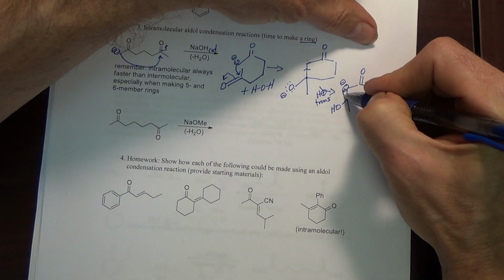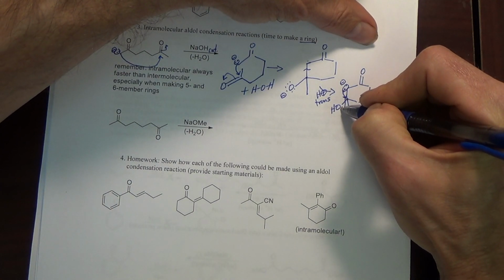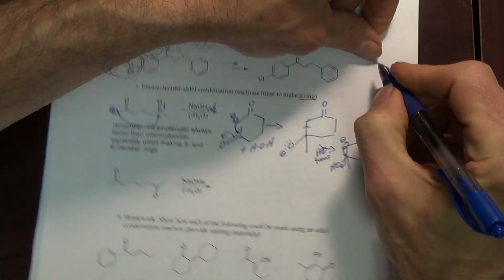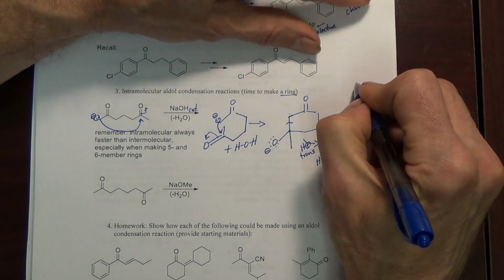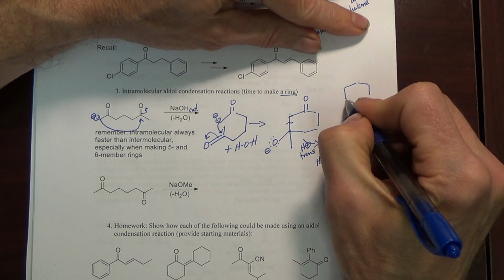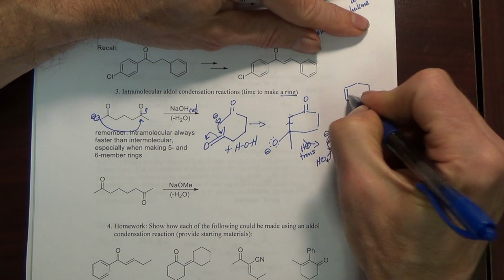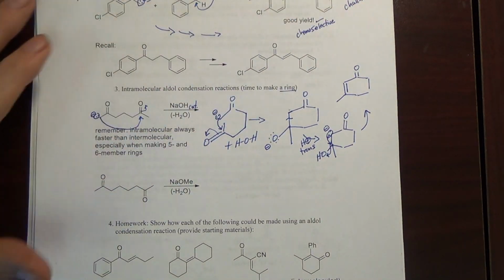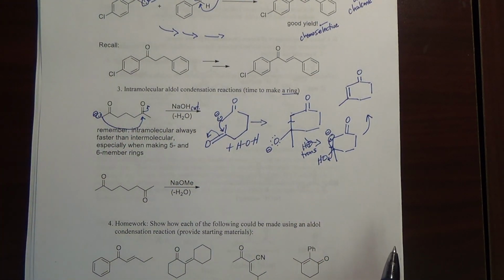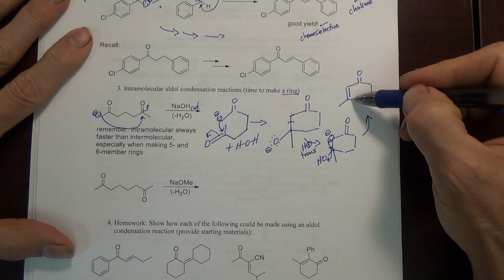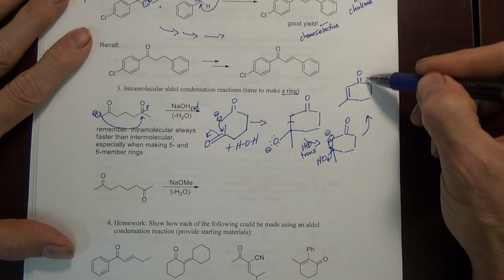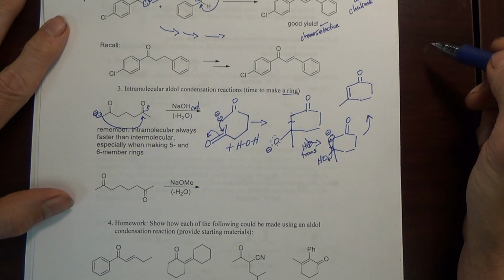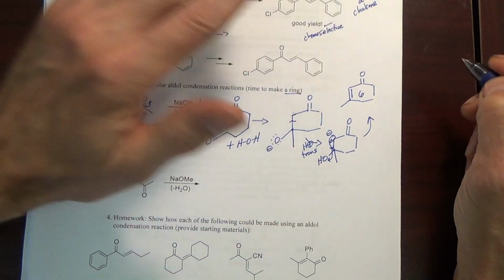And now, anytime you make a pi bond, kick off a leaving group. And the product here will be double bond there. And don't forget the methyl group. And here's our alpha-beta unsaturated carbonyl compound. We made a 6-membered ring.